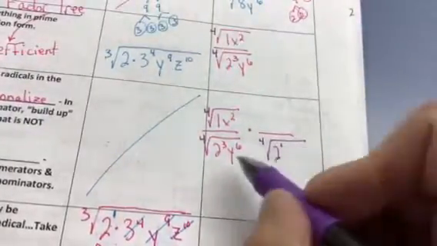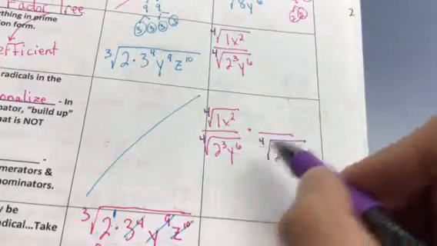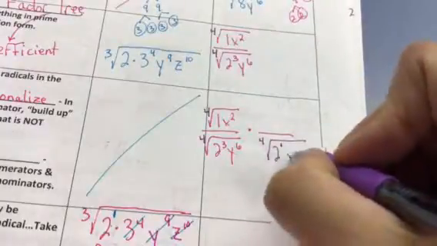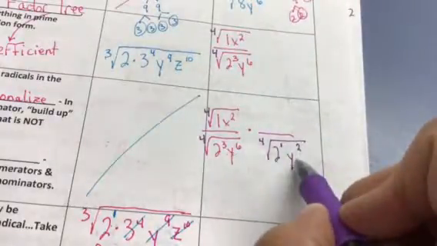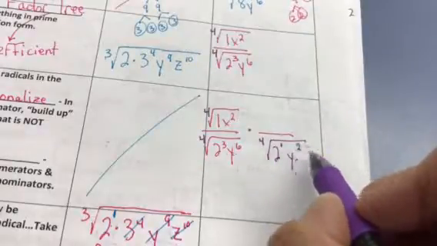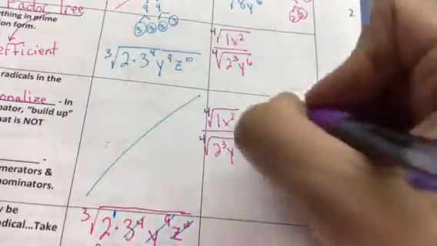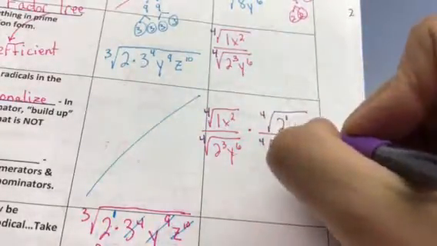Okay? And then for the y's, I have 6 of them. And I need more so that all the y's can come out. So if I have 6 here, if I just put 2 more, now I have a total of 8 y's. And those 8 y's can come out. And again, this is a fraction that's worth 1. So my numerator has to match the denominator. Okay?